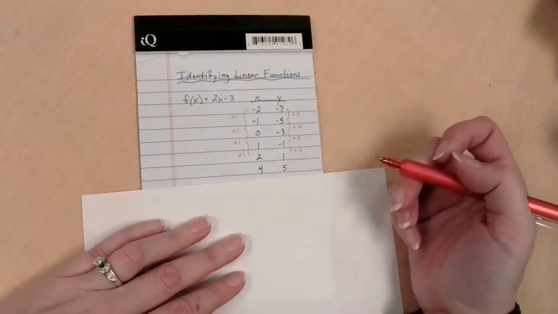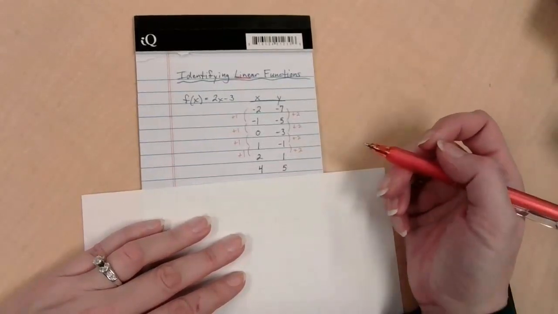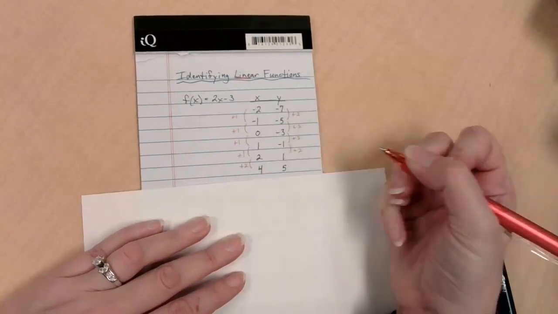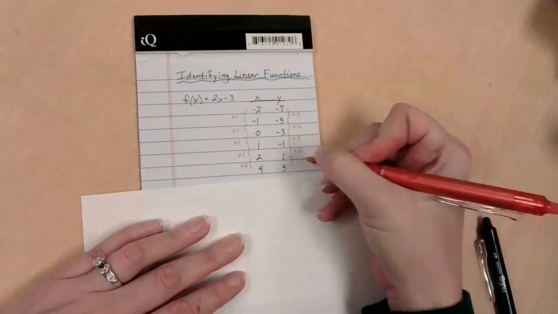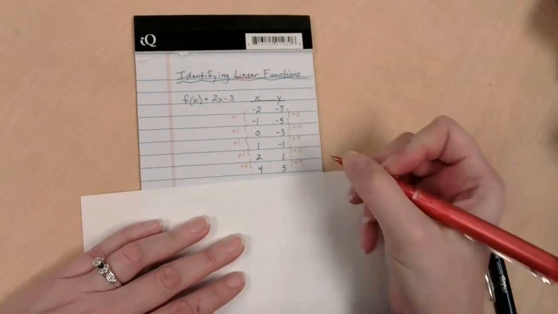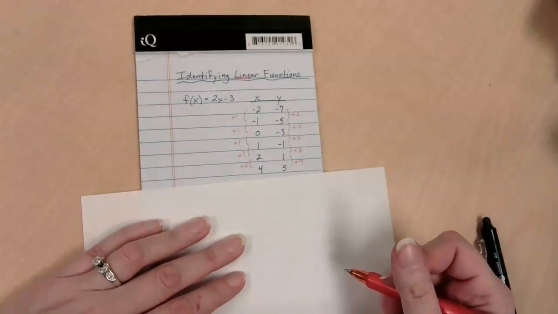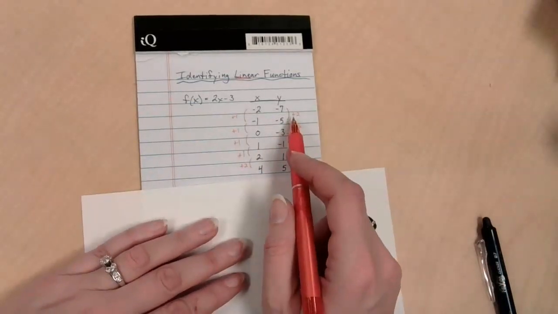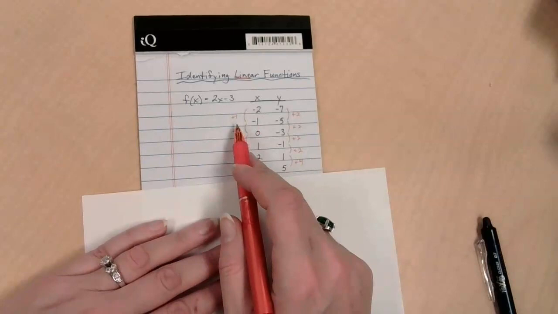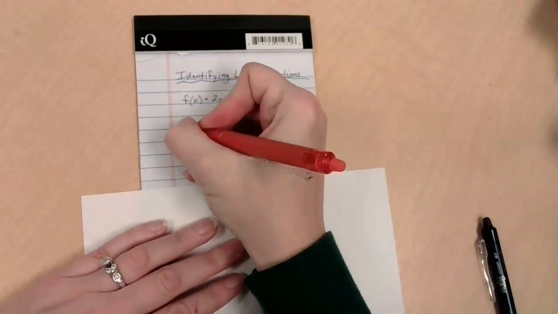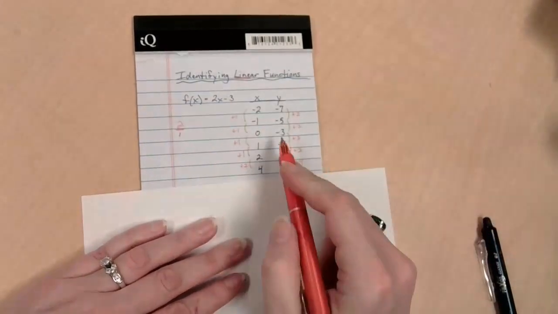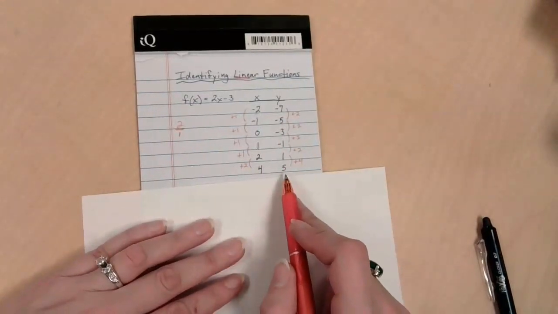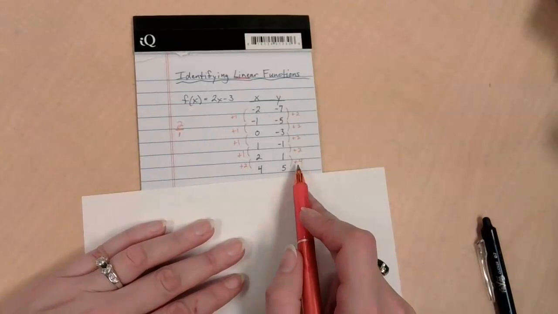Okay, so what about this last point, 4, 5? All right, so check this out. If I go from 2 to 4, that's increasing by 2. If I go from 1 to 5, that's increasing by 4. So think about this. I'm going to stack these guys to make fractions. 2 over 1, 2 over 1, 2 over 1, 2 over 1. What would this last change have been? This is an increase of 4.